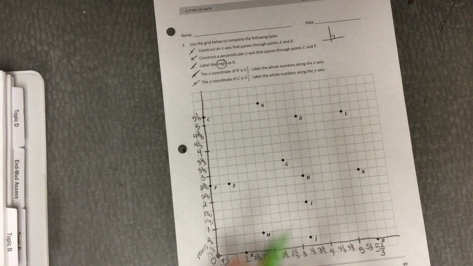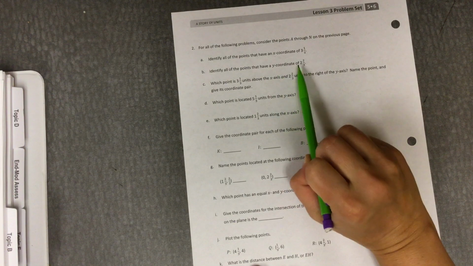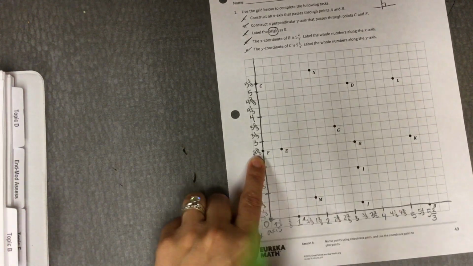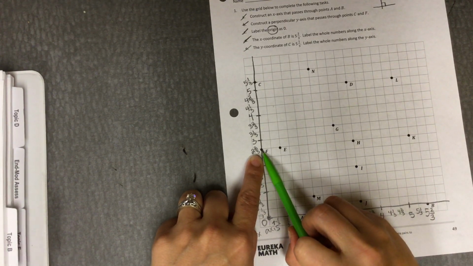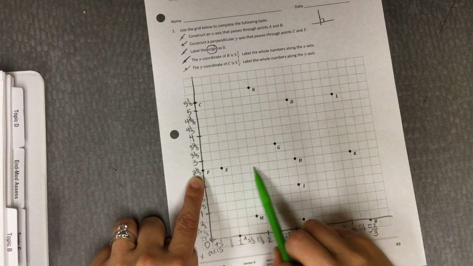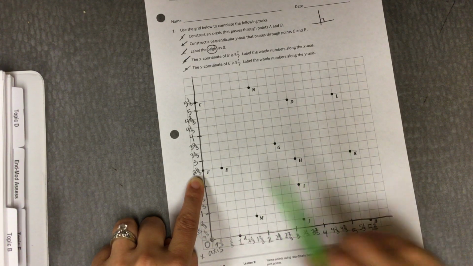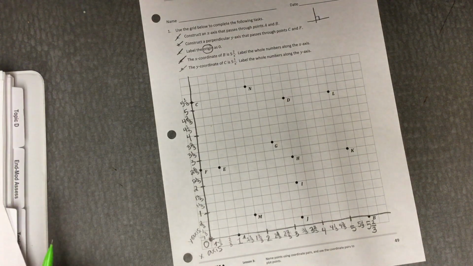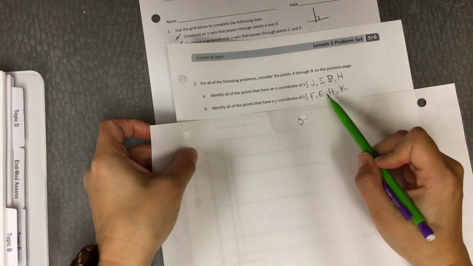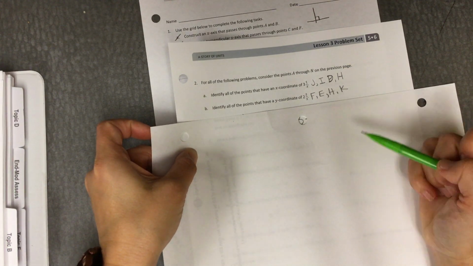Okay? The next one says identify all of the points that have the y coordinate of 2 2/3. So I'm going to look for my y coordinate, which is this line right here, and it says 2 2/3. So here's 2 2/3, and I'm just going to trace along and look to see what letters I see. Well, I see F, E, H, and K. So I'm going to write those 4 letters: F, E, H, and K.